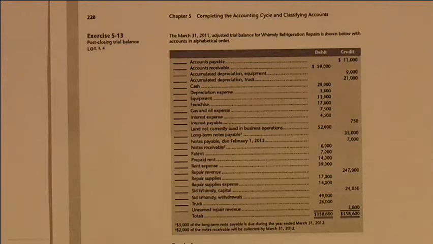Okay, what you're looking at is exercise 513 from the textbook. And it looks kind of complicated, but really it's pretty straightforward. It asks you to do two things. One is to put an X beside any account where the account balance, not the account, but the account balance would not appear on the post-closing trial balance.